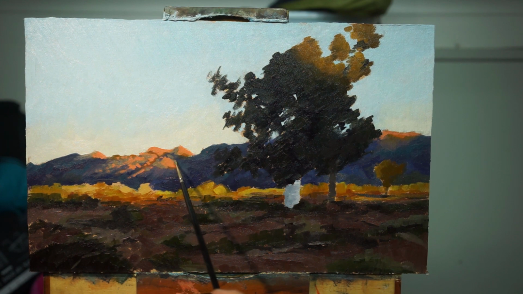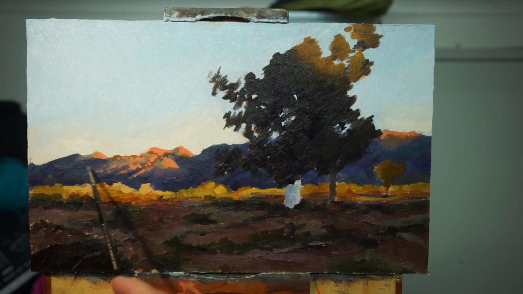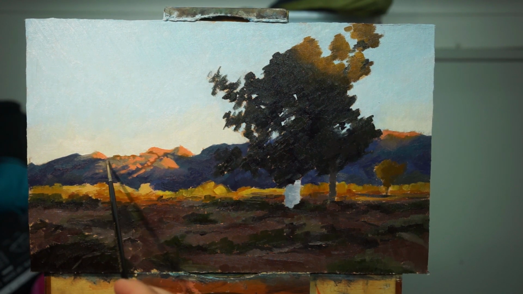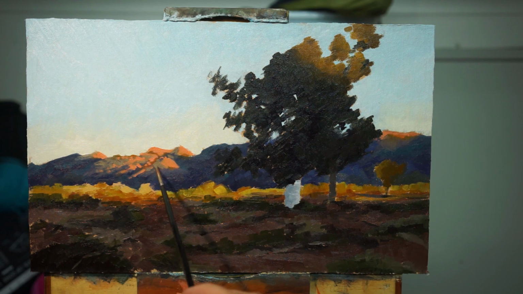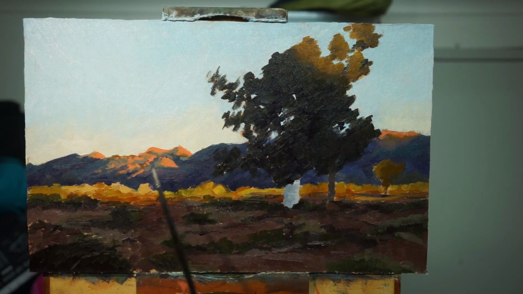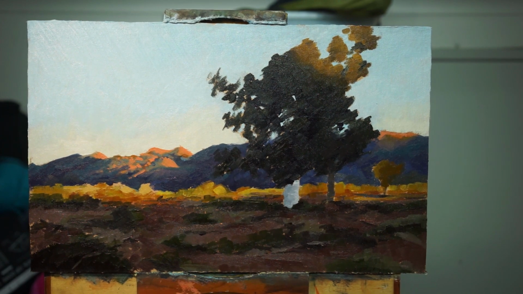Another thing to mention is that I'm using a round now. I'm using a smaller round, and that's the kind of round that I'm going to be using for the rest of this second painting stage, because it just gives me a bit more detail and smaller brush strokes to work in some of those finer areas that I want to bring forth to the viewer.